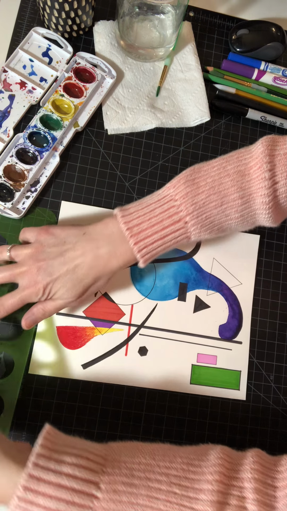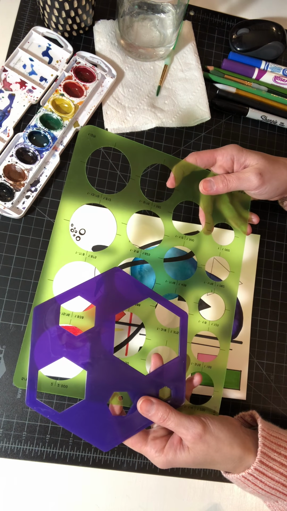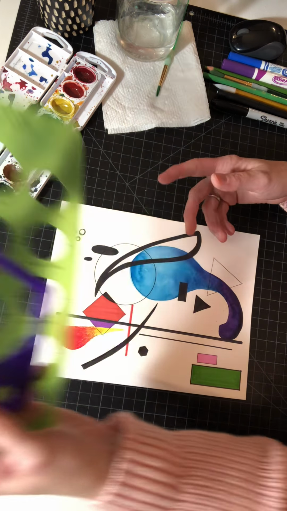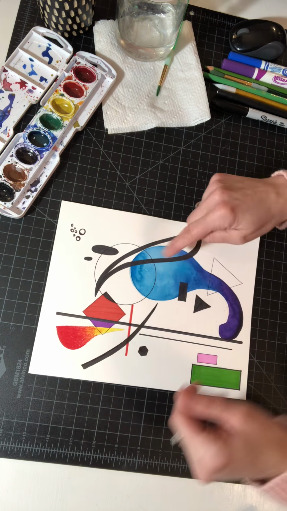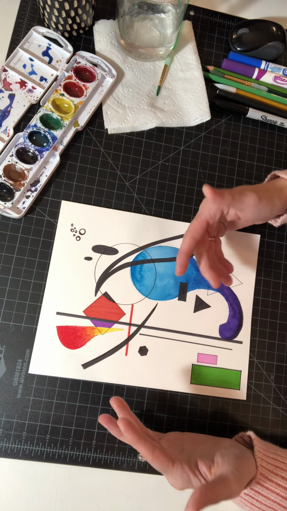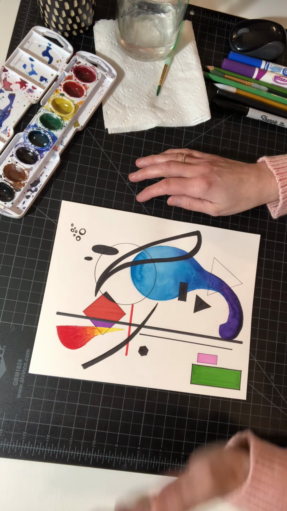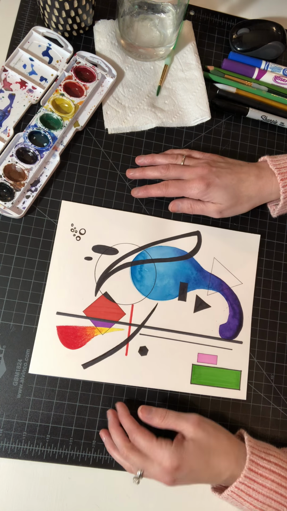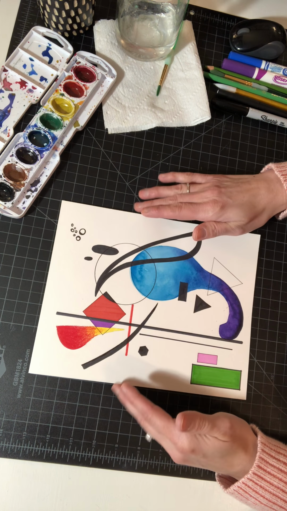If you do not have stencils and things like that at home, you can certainly just find lids and different things around your house to trace. And then of course, even if you don't have a ruler, you can use the edge of a book, something like that, to create a straight edge.